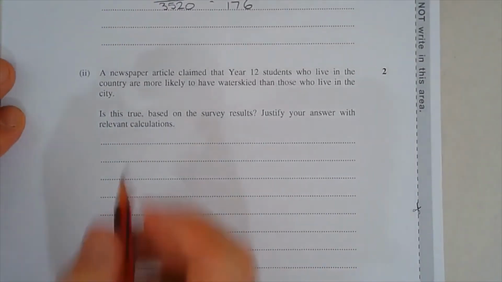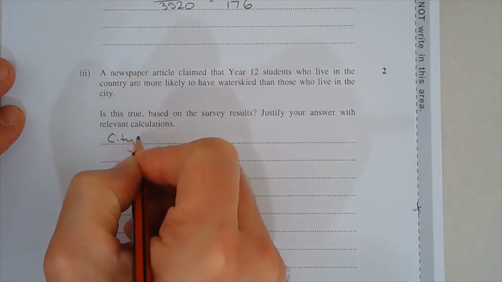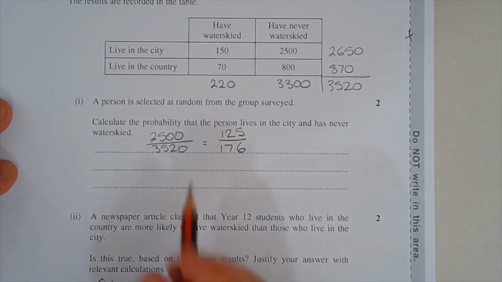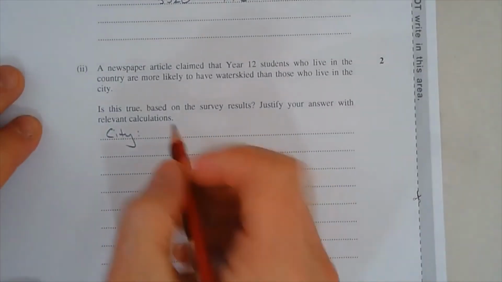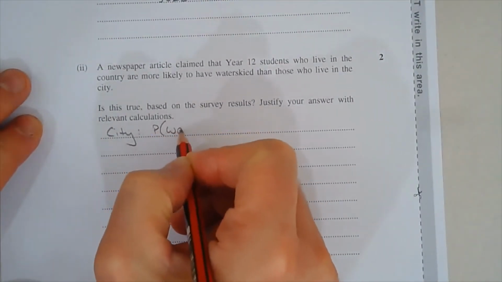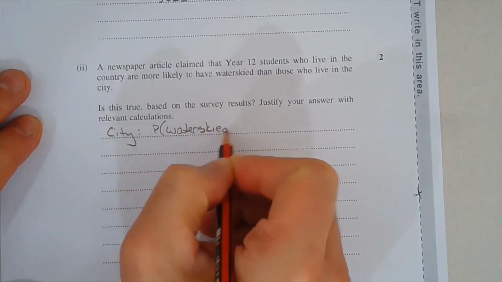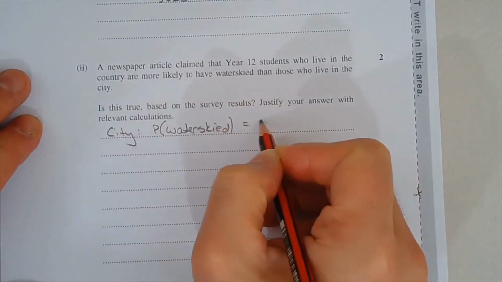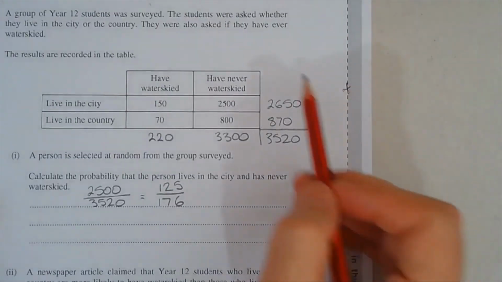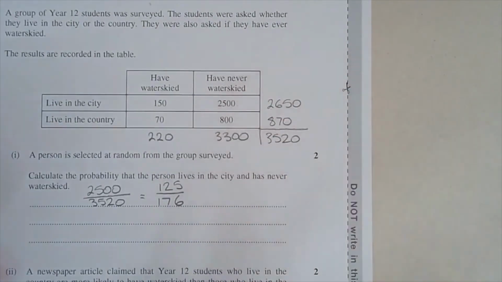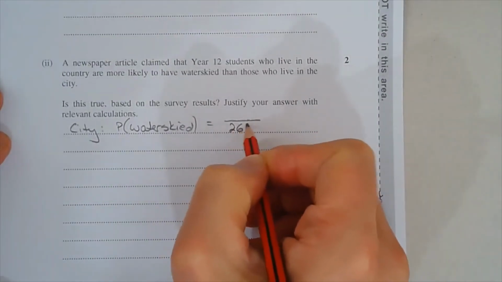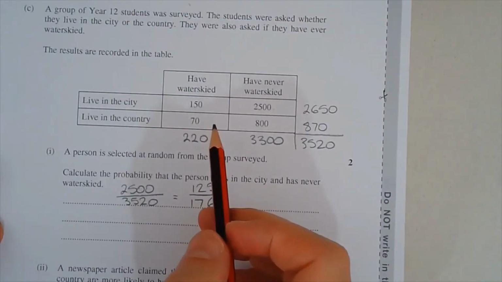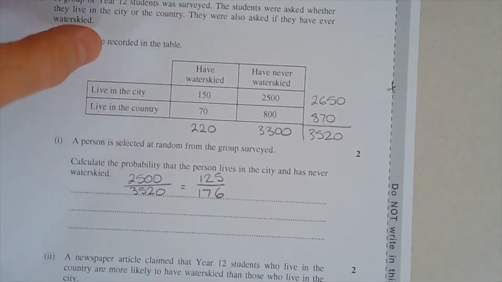So let's have a look at the city group first. The probability that they've water skied, so lives in the city, we have 2,650 people. Let me go back to the table again, just to make sure we're doing the right thing. 2650, that'll be our denominator because that's the number of people that live in the city, and of those, 150 have water skied.